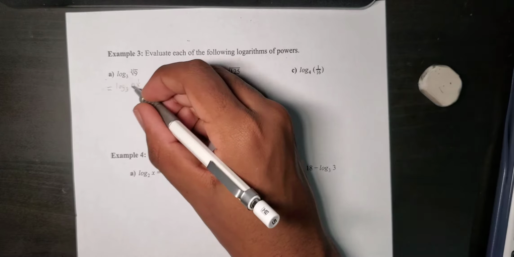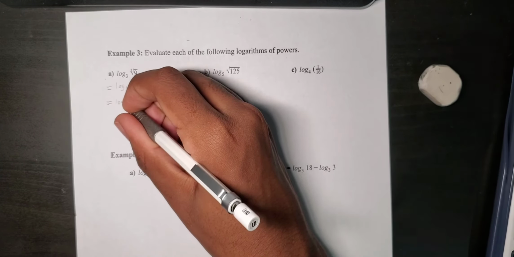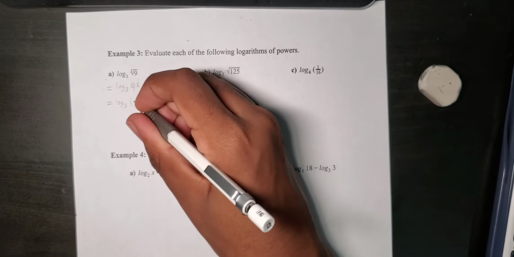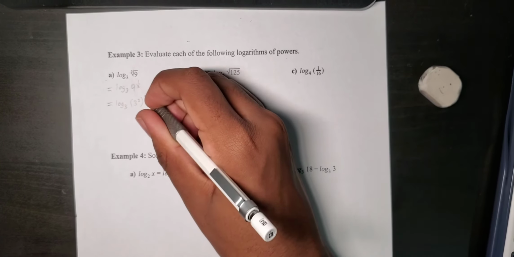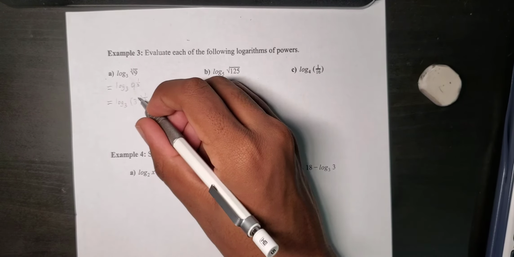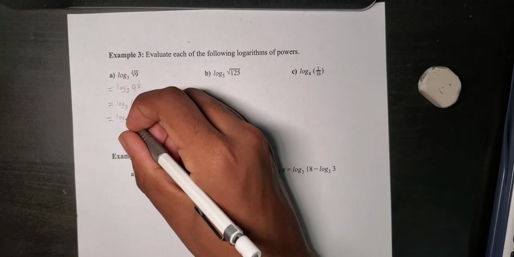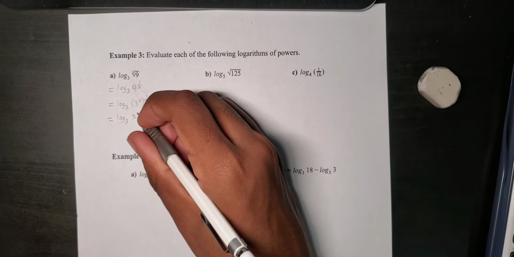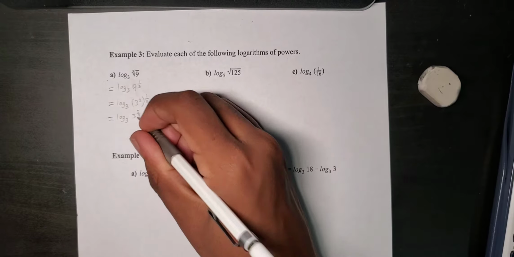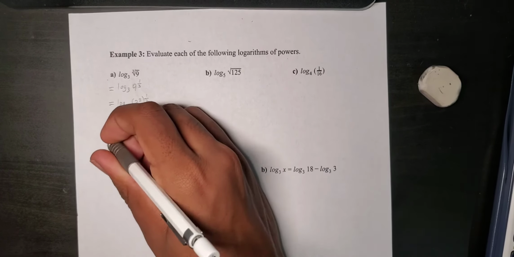And when making these the same base, that would be 3 squared to the power of 1 over 3. Therefore, you multiply the 2 times 1 over 3, which would be equal to 2 over 3. Therefore, the answer is 2 over 3.